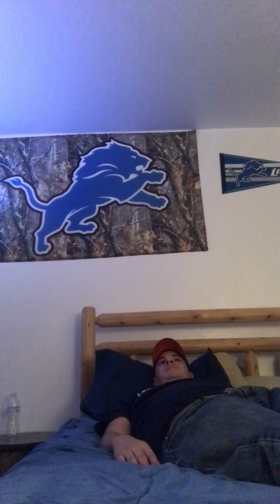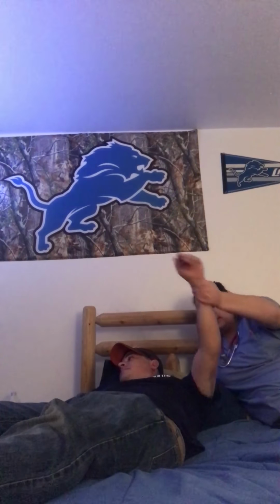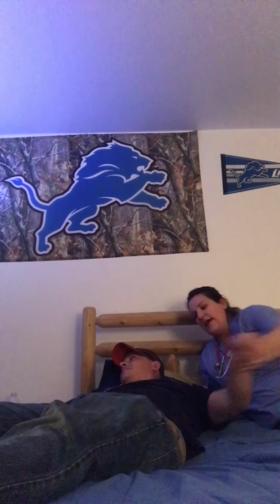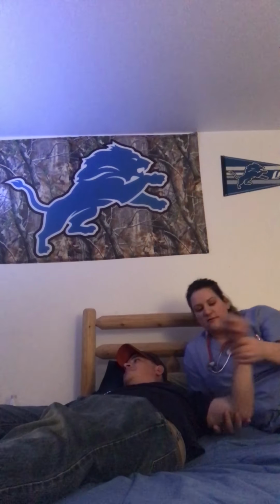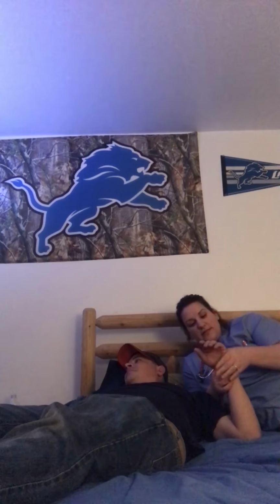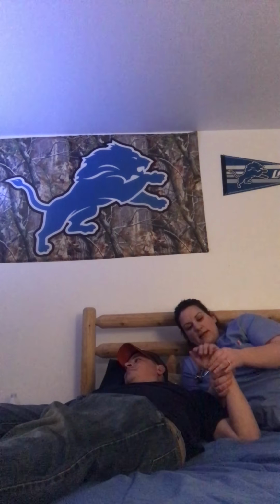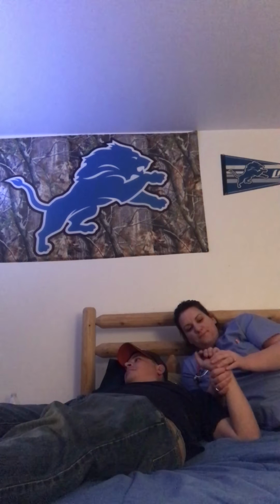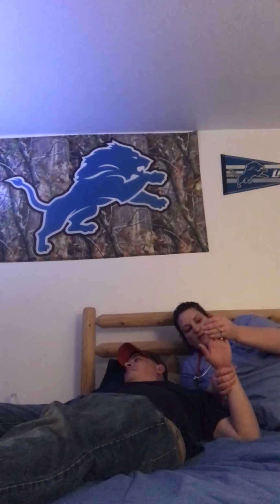Those are equal bilateral 2+. Now I'm going to do the range of motion on the left arm here. I'm going to do the shoulder first: flexion, extension, abduction, adduction. Same thing with the elbow: flexion, extension, adduction, abduction. Same thing with the wrist. And then with the fingers, we're going to do flexion, extension, adduction, abduction.